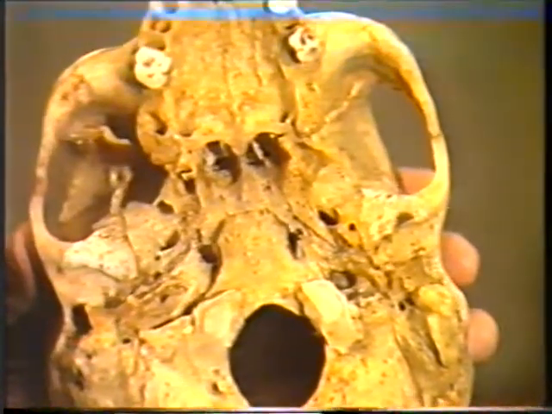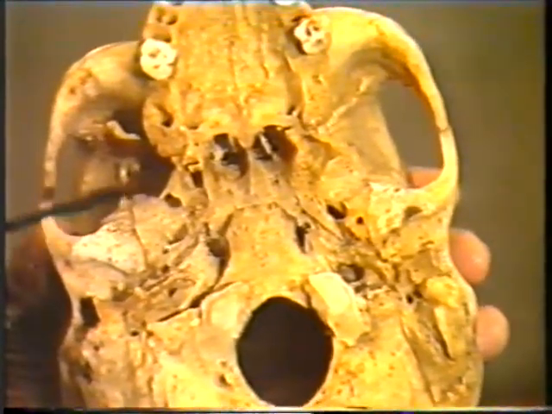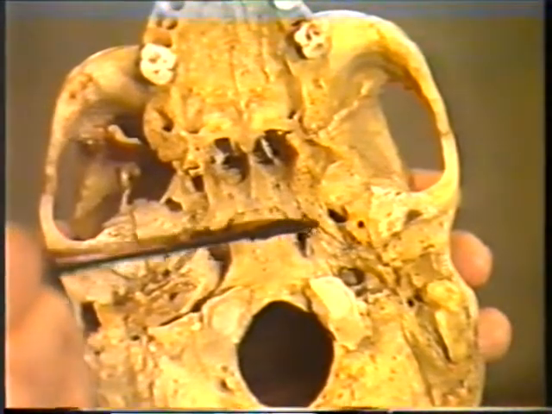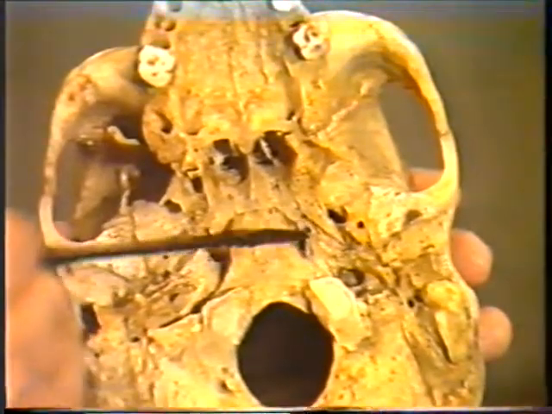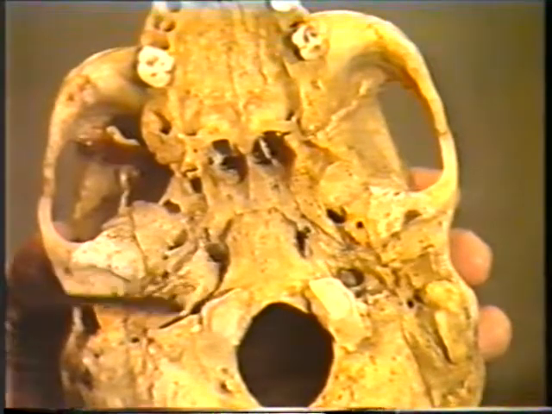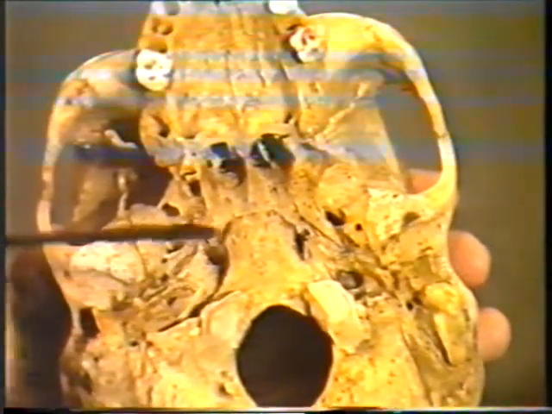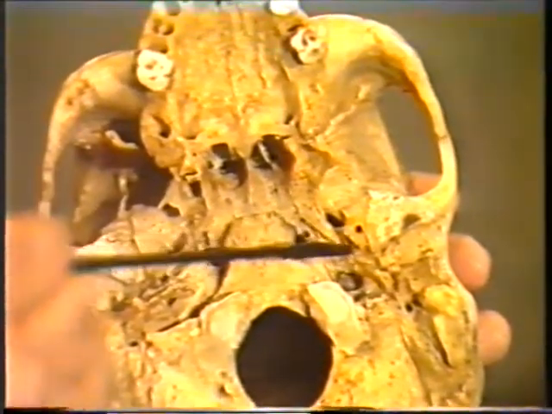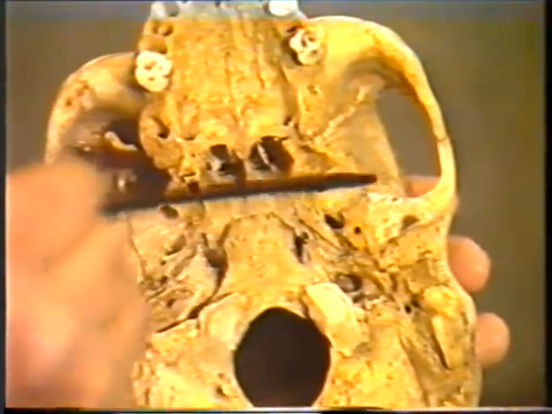On each side of the basilar part of the occipital bone lies the petrous part of the temporal bone, which fills the angle between the basilar part medially and the greater wing of sphenoid laterally.